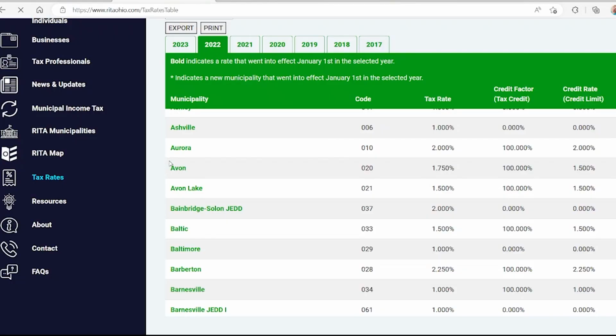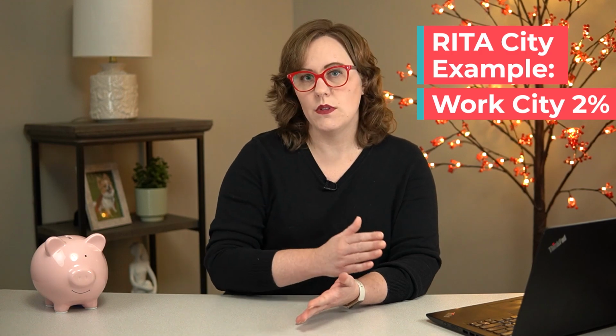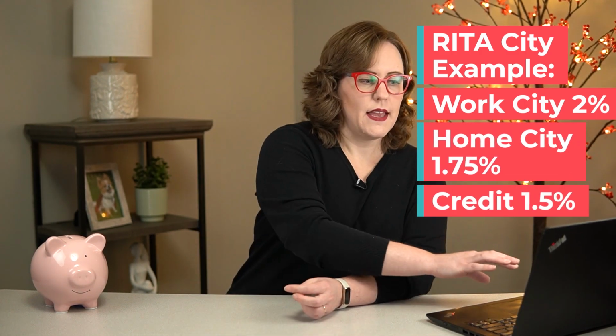So in my example, I was looking at the city of Avon. Their tax rate is 1.75%, and they give you a credit of up to 1.5%, and they give you 100% of that amount. If you worked in a city that maybe had a 2% tax rate and you live in Avon, they're gonna give you credit for 1.5%, and then you're gonna have to pay that 0.25%. And you would have to pay that directly to RITA for the city of Avon every year.